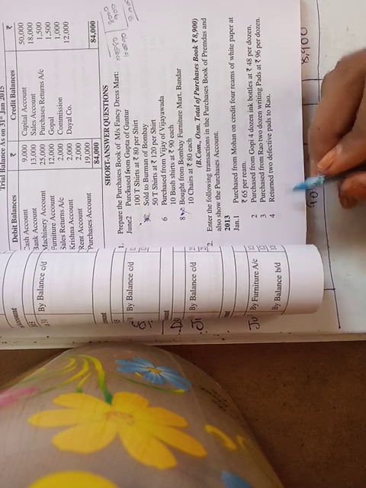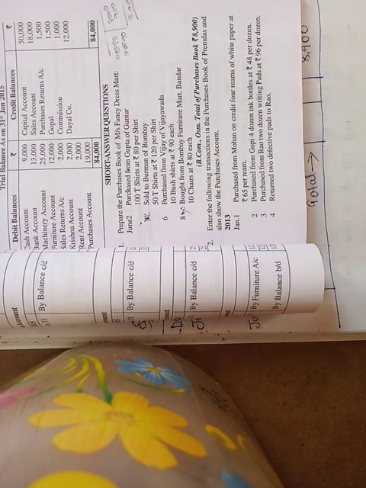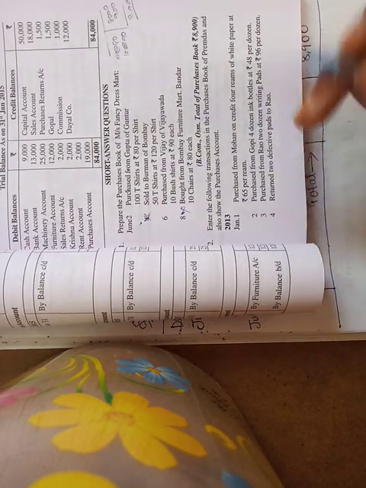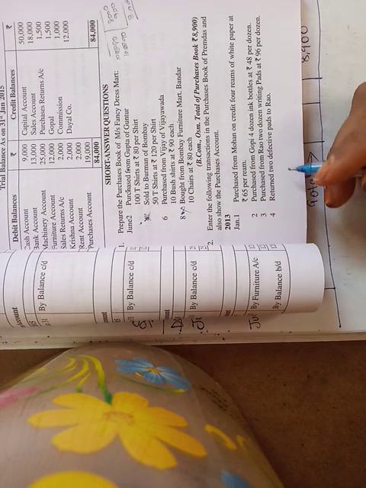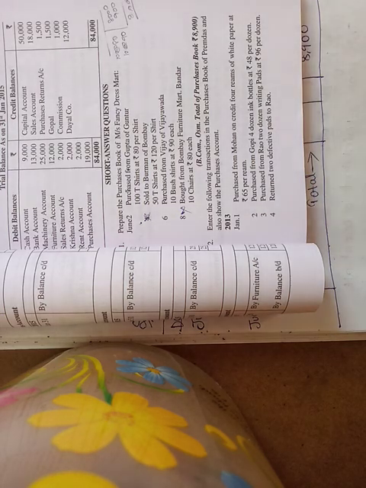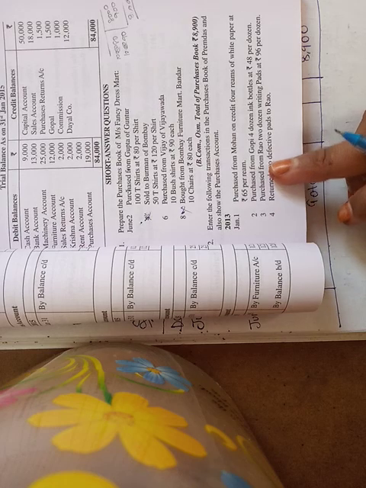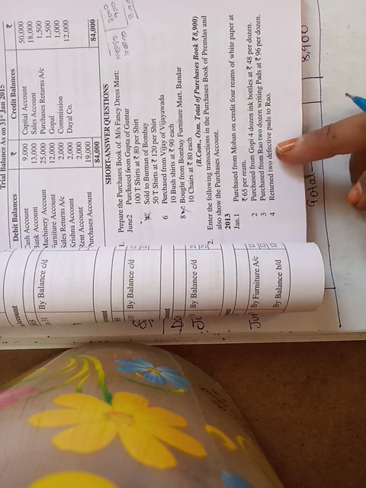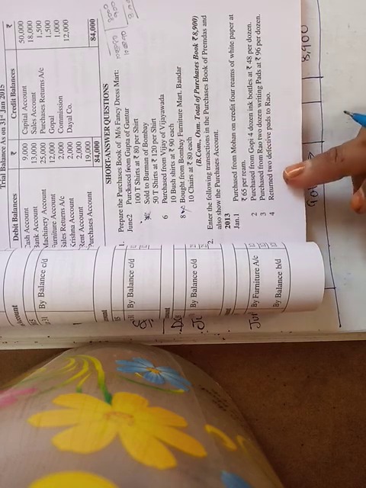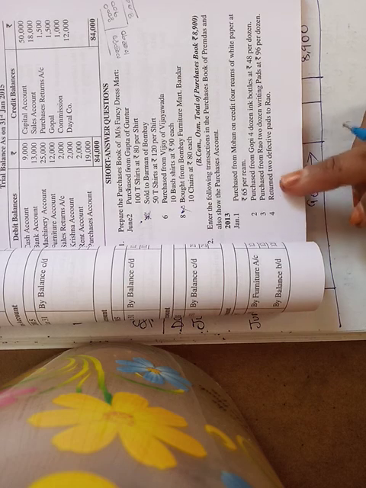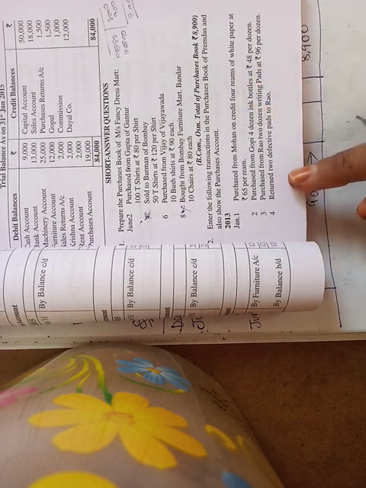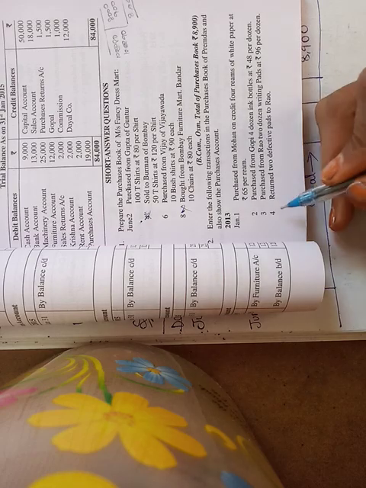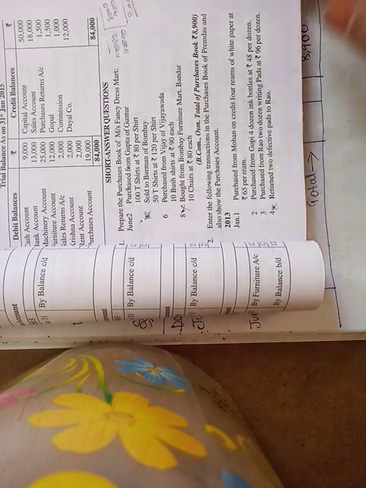Next is 4th Jan, returned 2 defective parts to Rao. So will this come in purchase book? No, returns. Returns means what? Purchase returns. Here we purchased from Rao, and here we returned to Rao. So that is a purchase return. So this will not come in purchase book. This will appear in the purchase returns book.